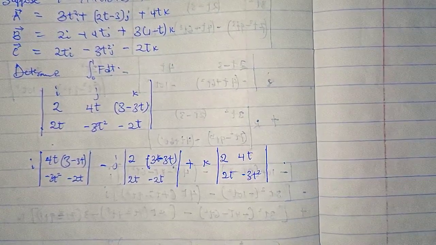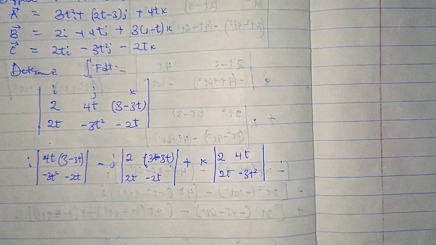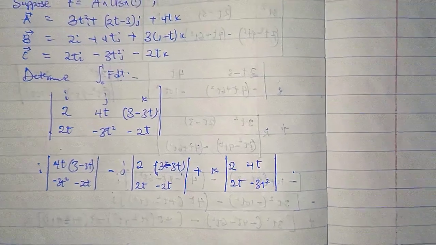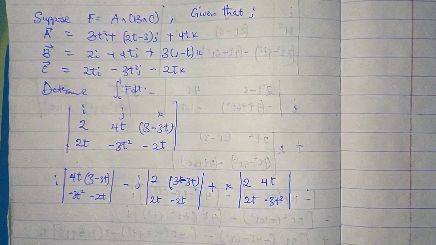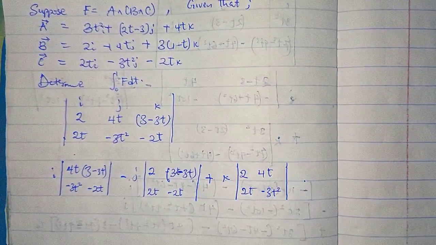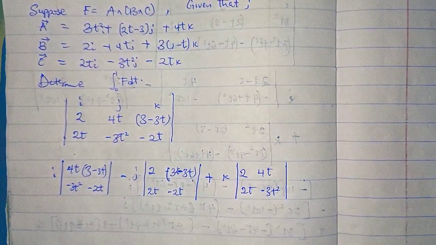Determine the integral from 0 to 1 of what? Function f dt. Okay, so the first thing we'll want to do here is to find b cross c.